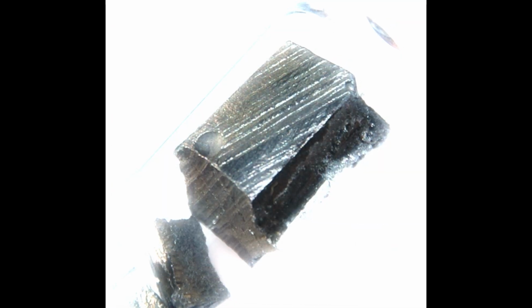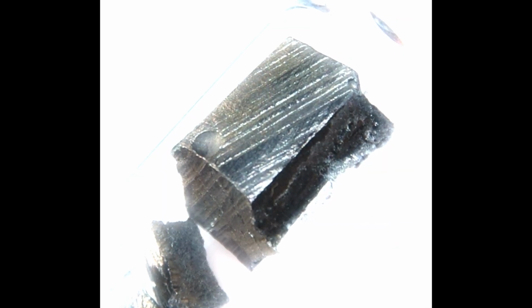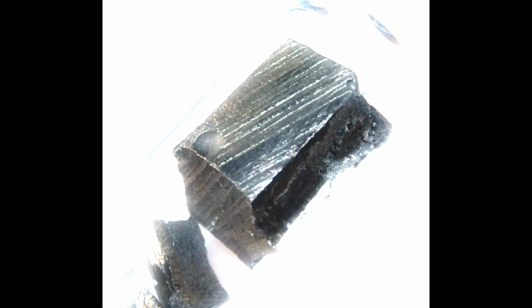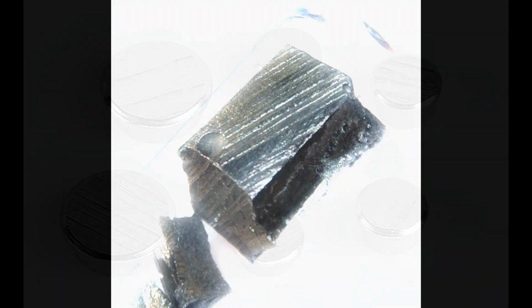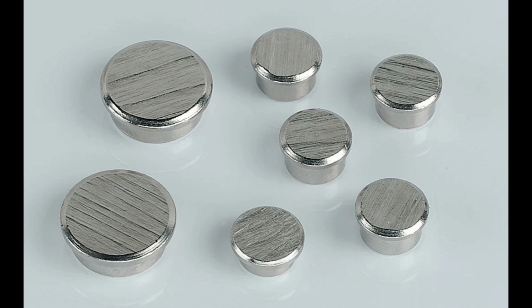From a chemical point of view, there's not a great deal to talk about, but one feature of neodymium that a lot of people are aware of is that it can be used to make extremely strong magnets. And these magnets can be used to demonstrate some interesting effects.